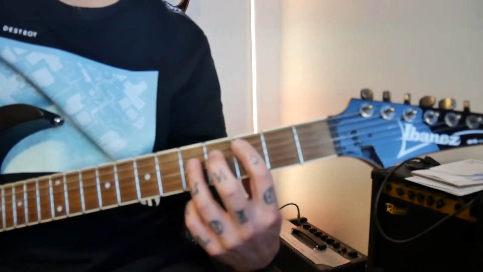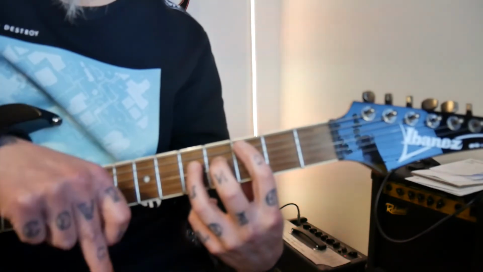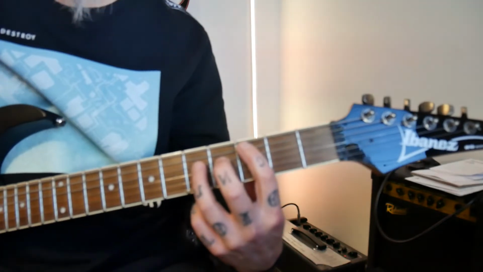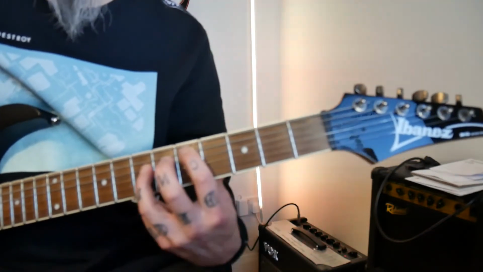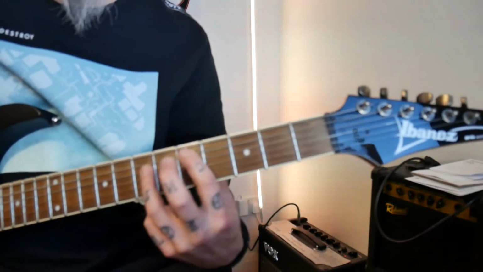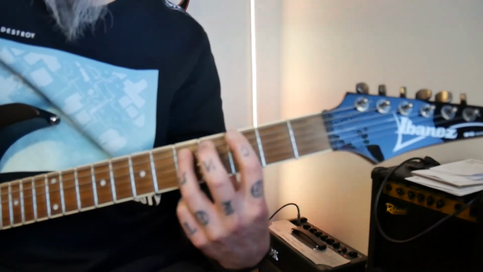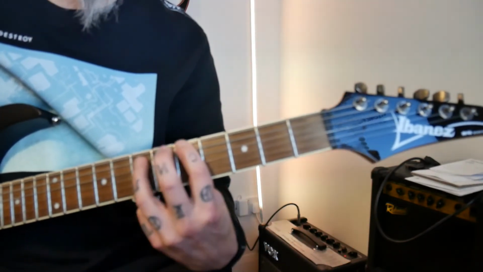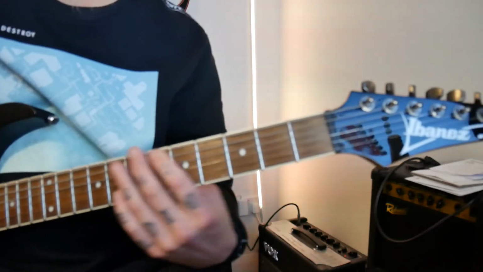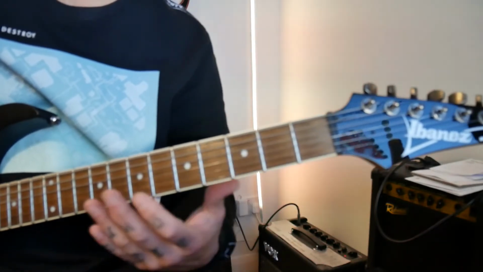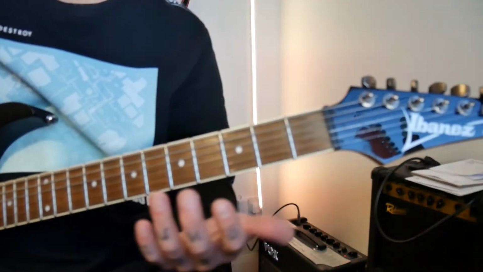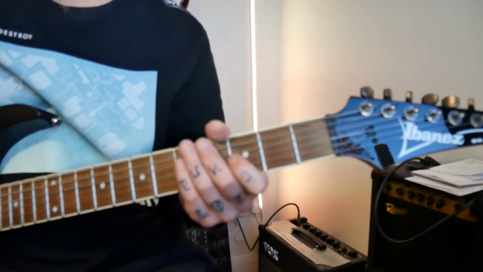So as long as we keep that shape in our mind, 1 string down, 2 frets up, we can play that power chord anywhere we want. And because there's only 2 notes and it's a simple shape, that's one of the benefits of power chords. We can move it around the guitar quite quickly.